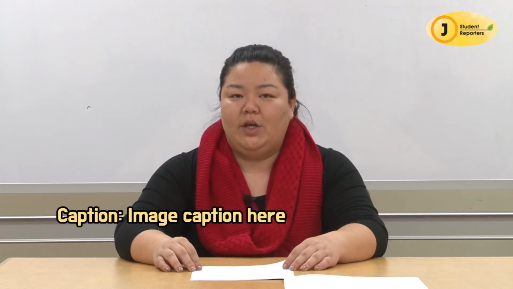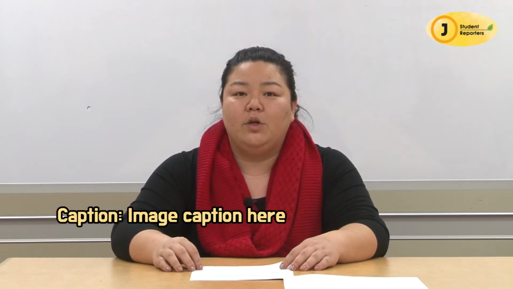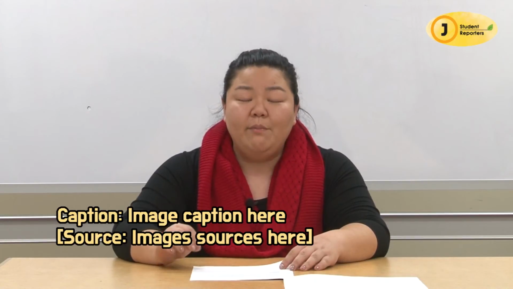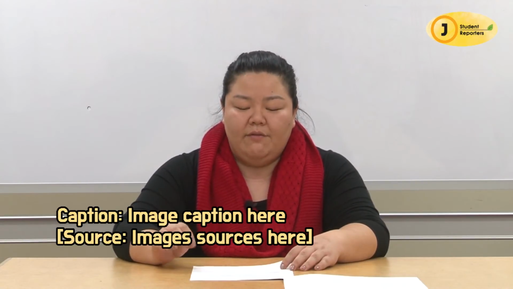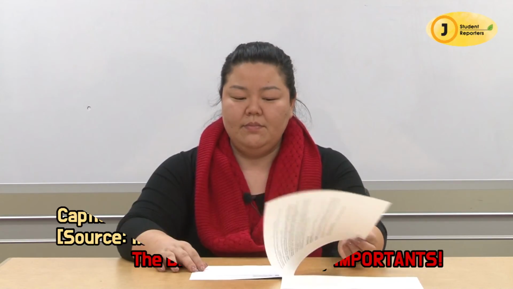Your source credit will be author, comma, your first and last name. When formatting your caption and photo credit, please ensure that you follow this particular format. When you put your caption, label it caption, and then give us your image caption. And then below that, you would want to include your source in brackets and give us your image source. The brackets are very, very important.